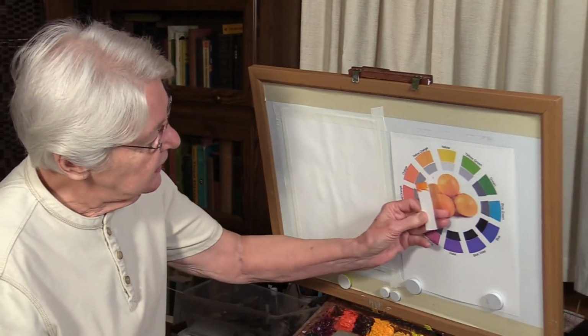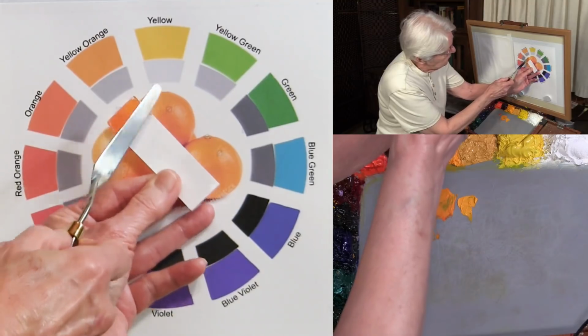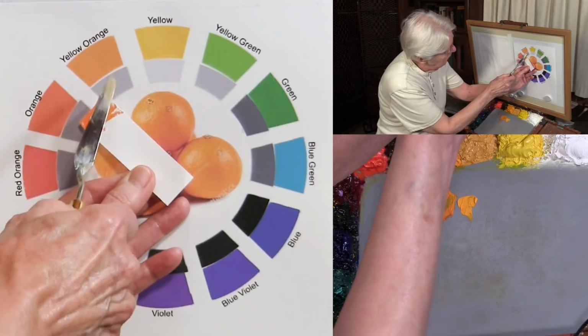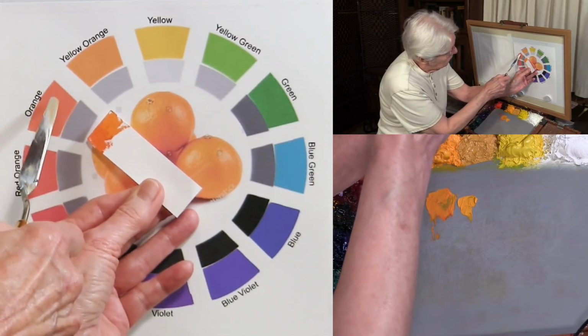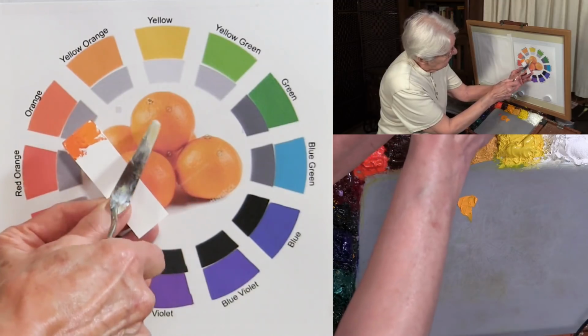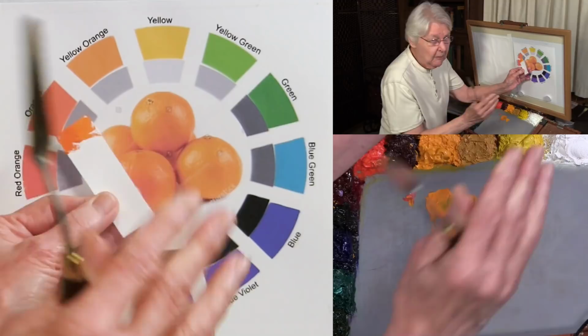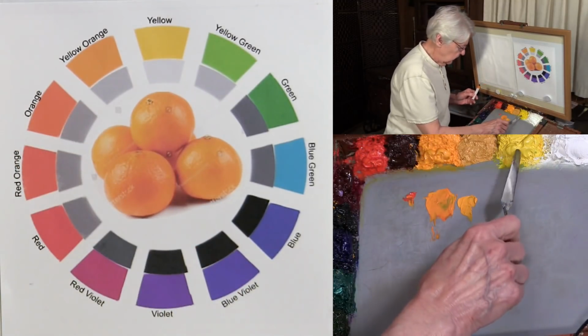Alright, so let's just continue to do that. Now, in the relative value, we're more like this value right here, and then it moves up to this value right here, up towards the orange. But as light rays are hitting, it's moving more in this direction here. So it's becoming a little more yellow and lighter in value. Alright, so let's try that out here.